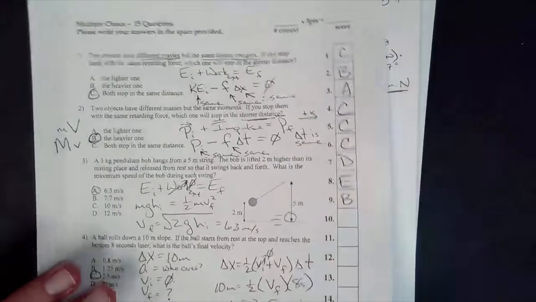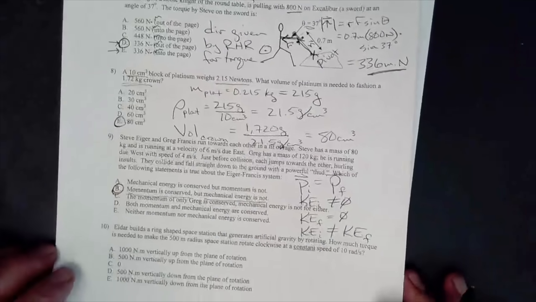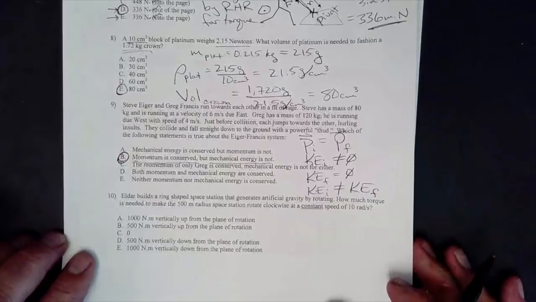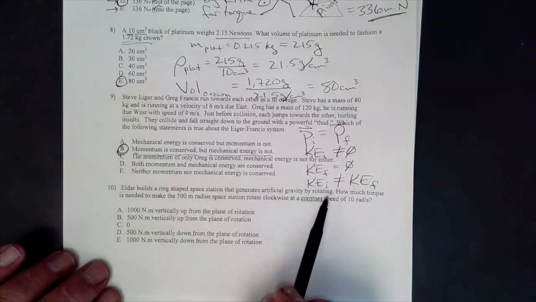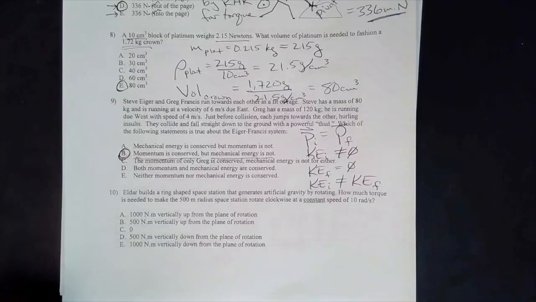Okay. Eldar builds a ring-shaped space station that generates artificial gravity by rotating. How much torque is needed to make the 500-meter radius space station rotate clockwise at a constant speed? That's the important part. Constant speed of 10 radians per second.